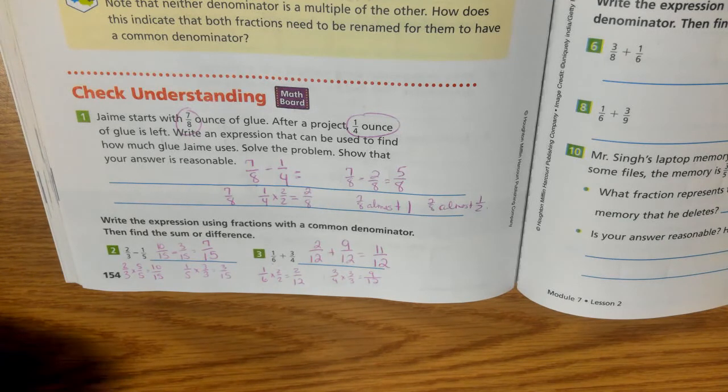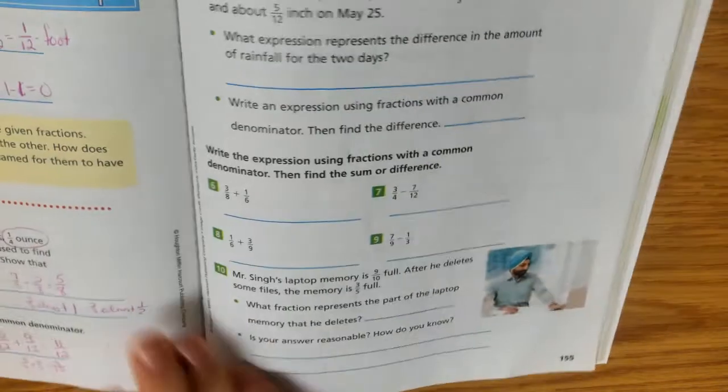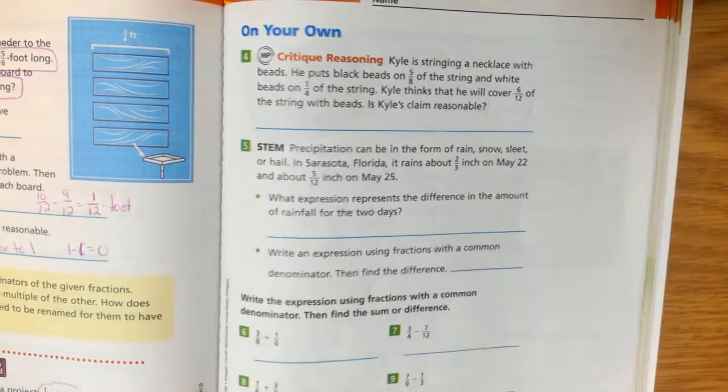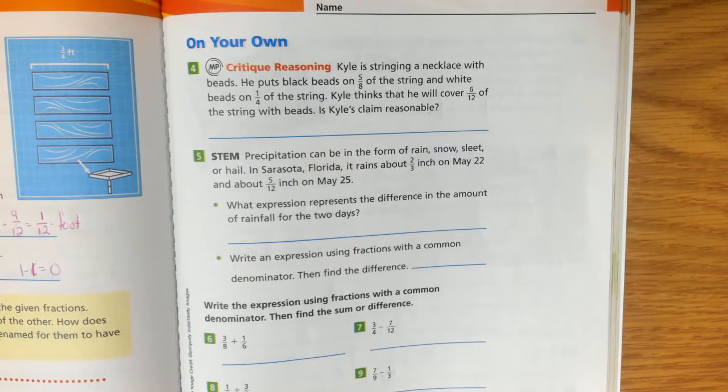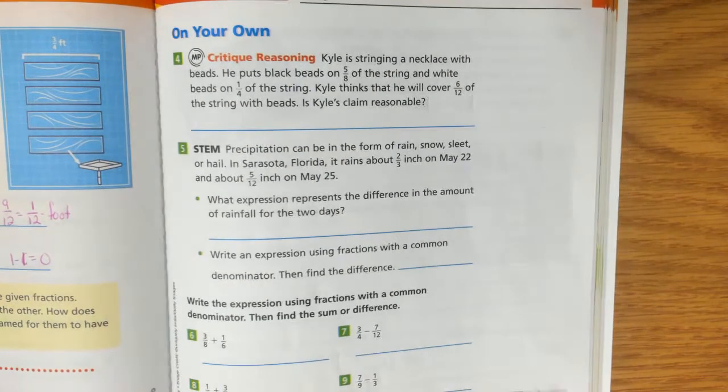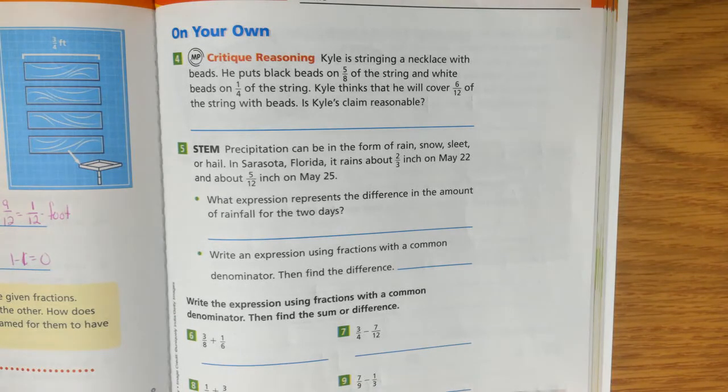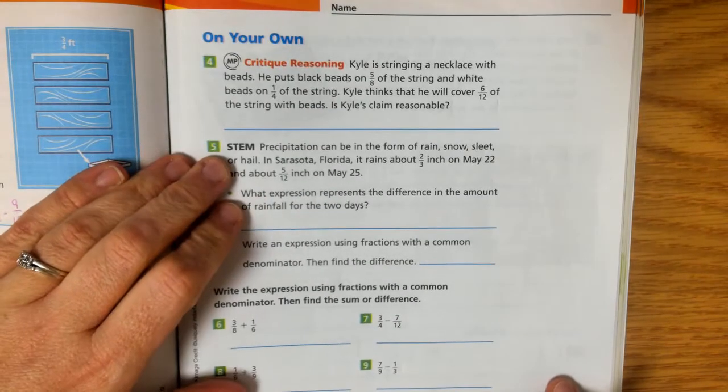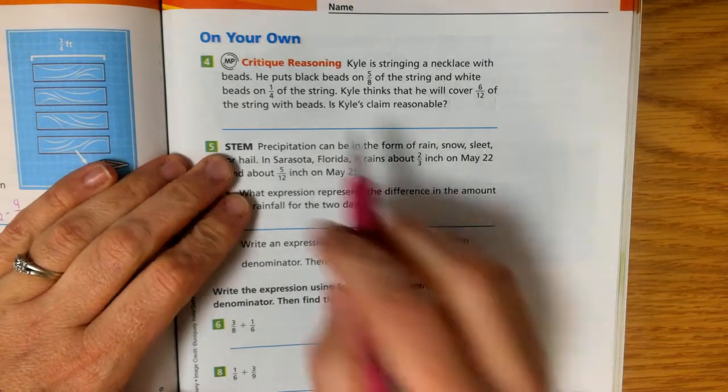All right. So remember, the on your own section you can do independently, and then pause, do independently, and then come back and check your answers, or you can do it right along with me. Oops, sorry. So we have Kyle, and he's stringing a necklace with beads. He puts black beads on 5/8 of the string and white beads on 1/4 of the string. Kyle thinks he will cover 6/12 of the string with beads. Is Kyle's claim reasonable? Well, let's see.